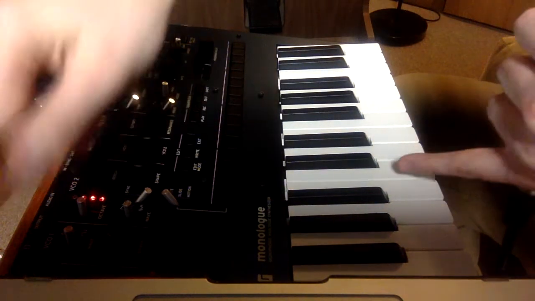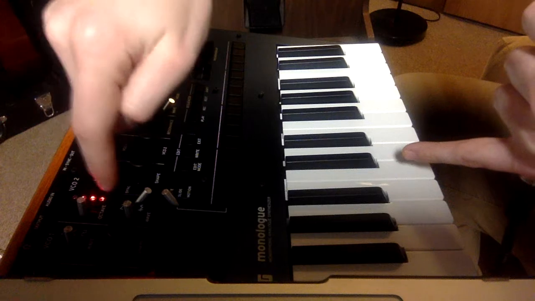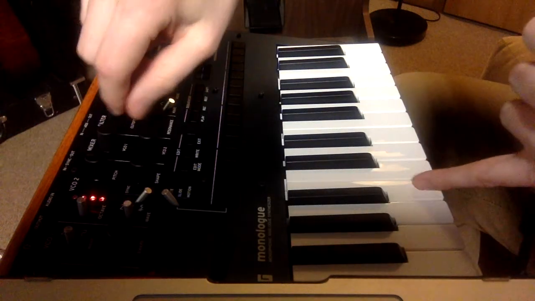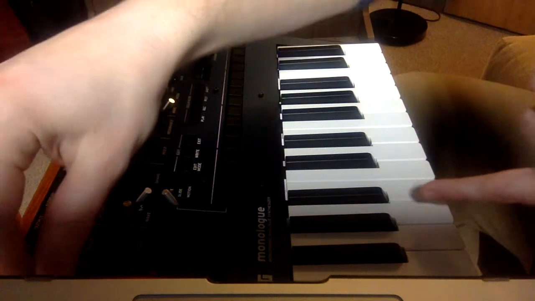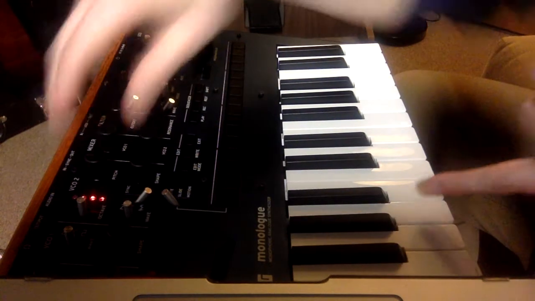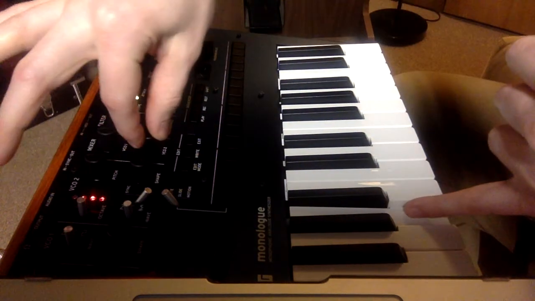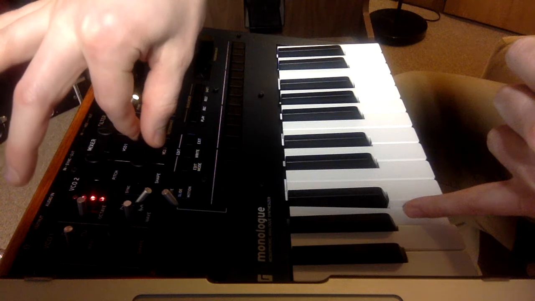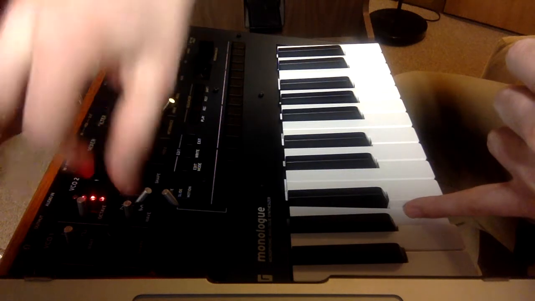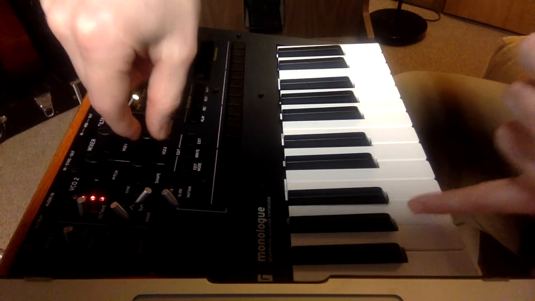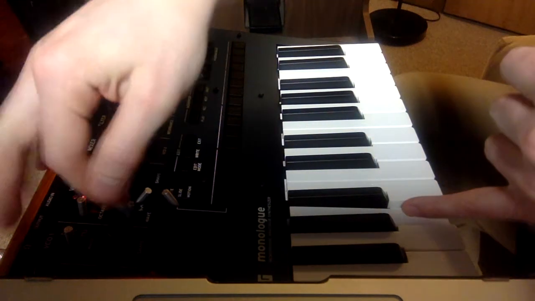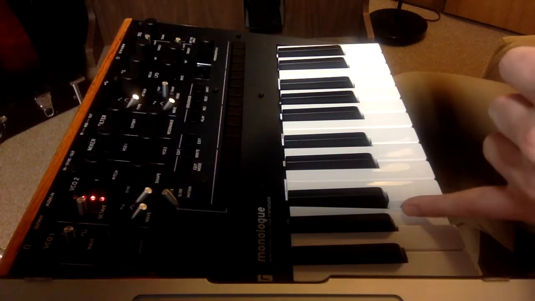And then, so right now I have the VCO 1 on triangle, VCO 2 on triangle. So if I were to combine or add in some of the VCO 2, we would start to get this triangle change on the VCO 1. That's with a sawtooth triangle noise on VCO 2.